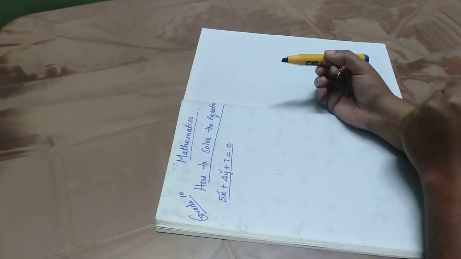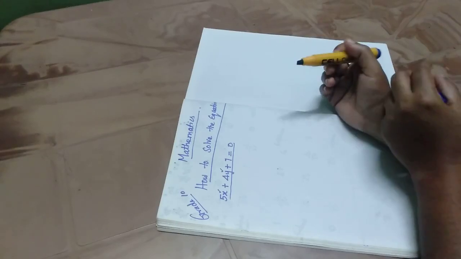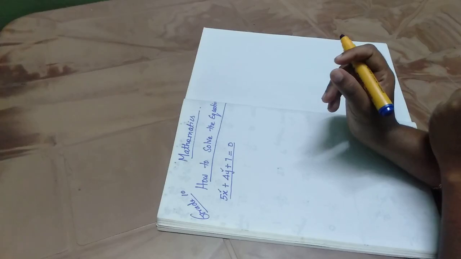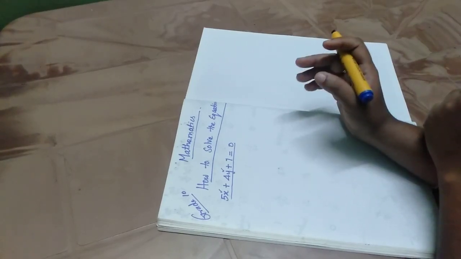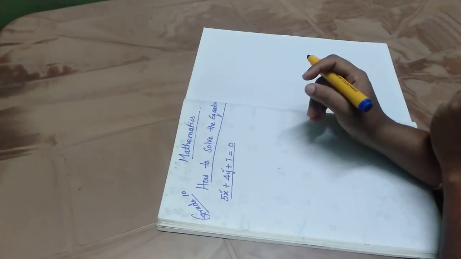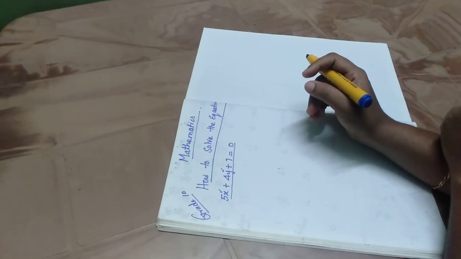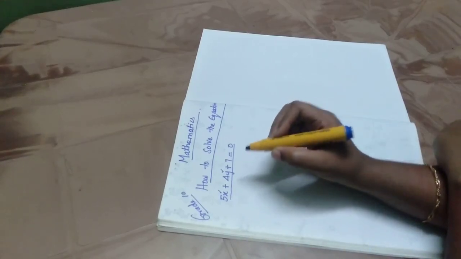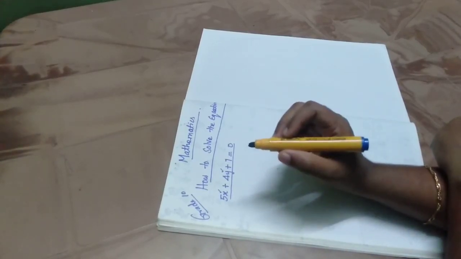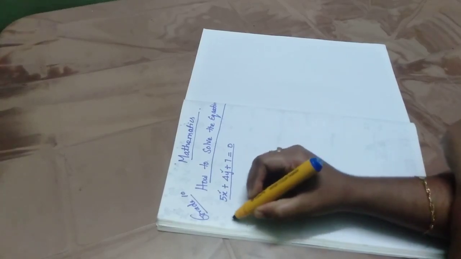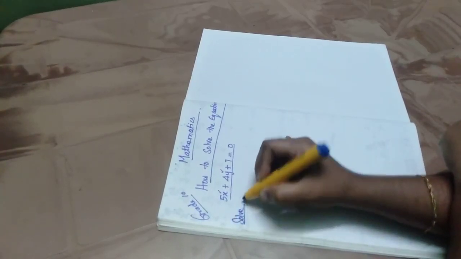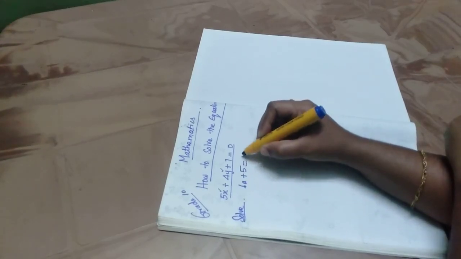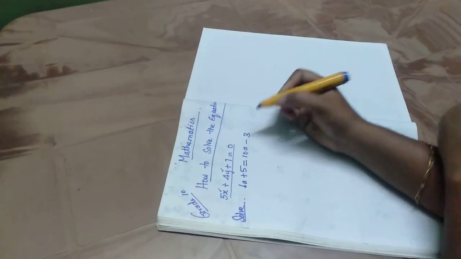If 2 or 3 equations are given, how do we solve? I'll start with basic small numbers, then we will go to higher numbers of variables. First let's find the value. I'll write an equation, not a question: 6a plus 5 equals 10a minus 3.